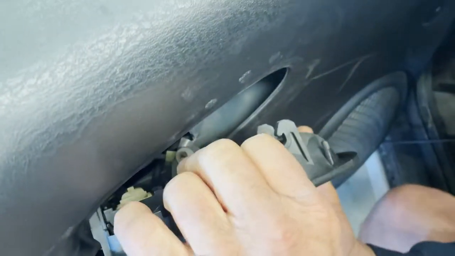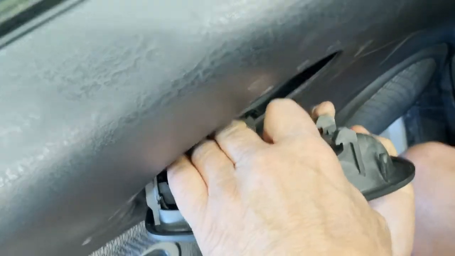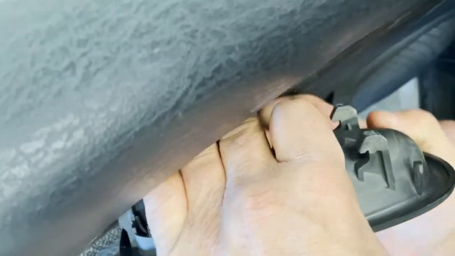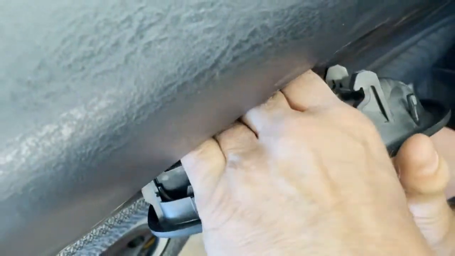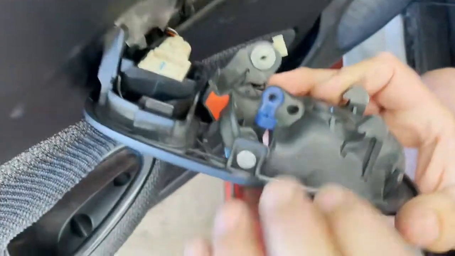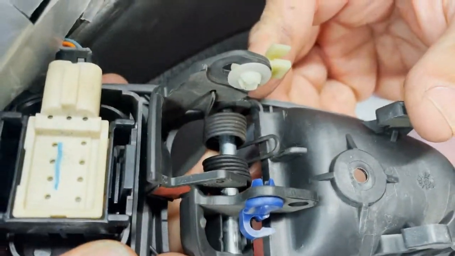So sometimes mechanics just sort of work by feel. If you can't get your face in there, just figure out how it fits together. And I should be able to pop that out. Yeah, there we go. Now that I got both of those out, there's just a small electrical connection.